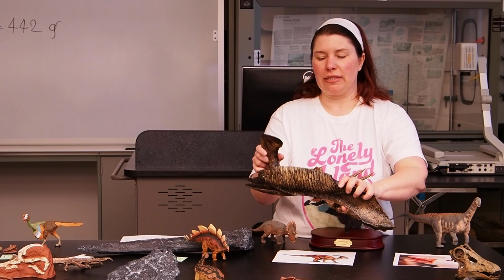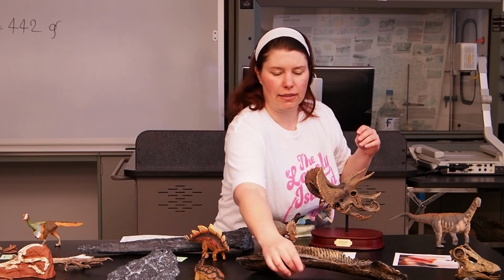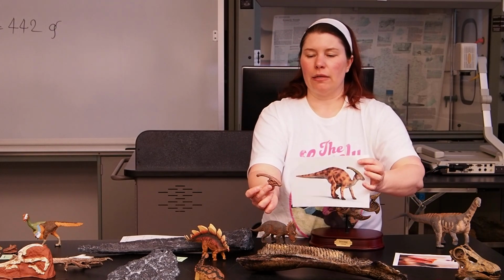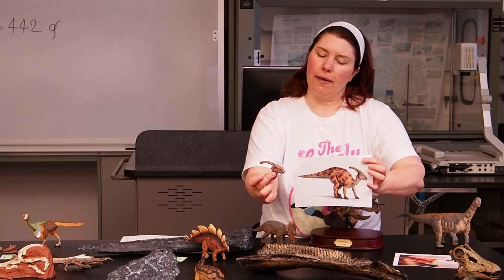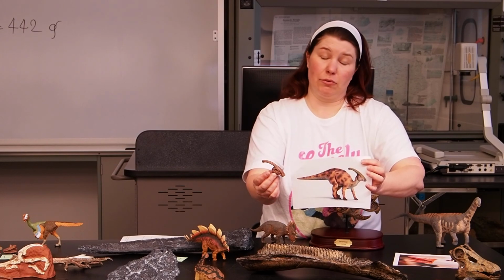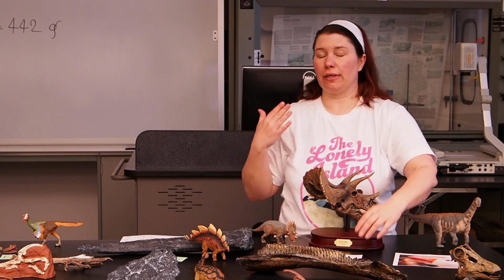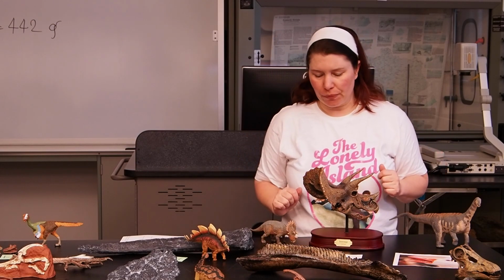So we see that with the ornithopods, like Parasaurolophus, and here's a little model of a skull of Parasaurolophus, but a better image here of what the animal looked like. And this guy would be able to eat a whole lot of things and work on it for a while. So he had the jaws to chew and chew and chew.